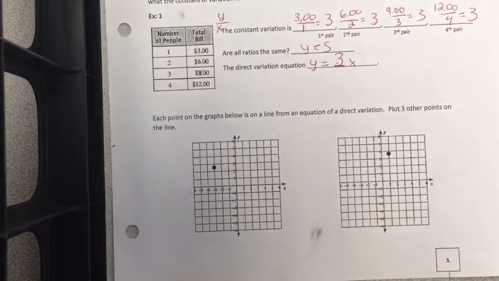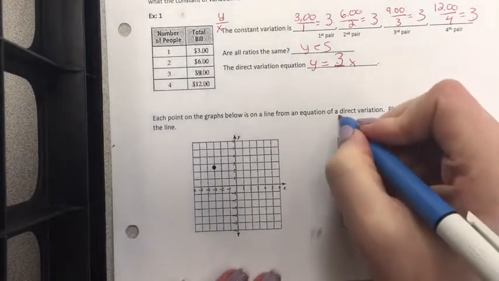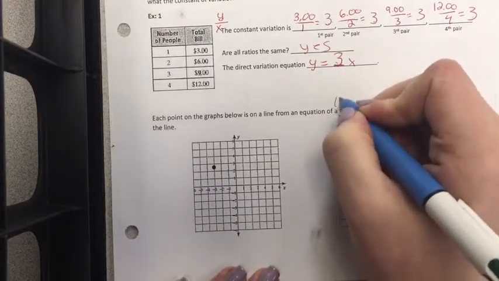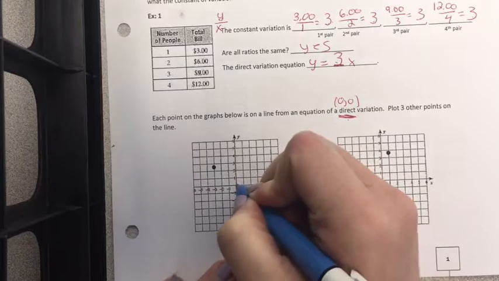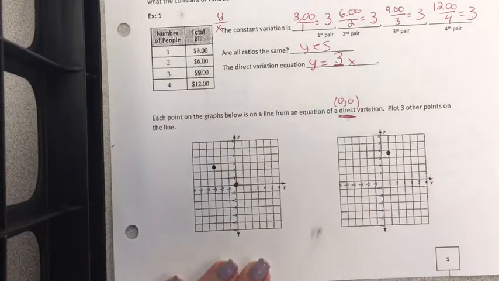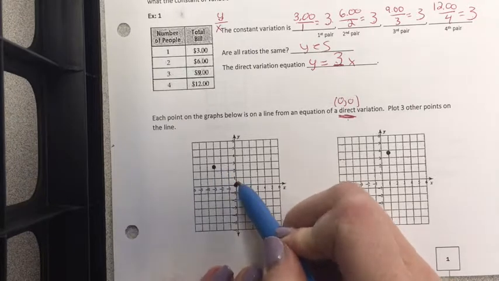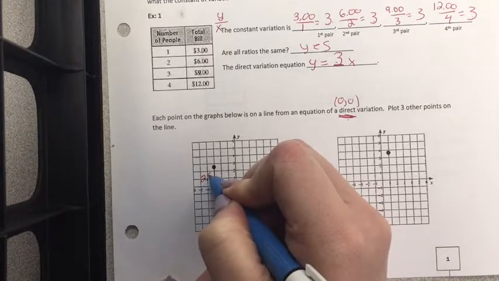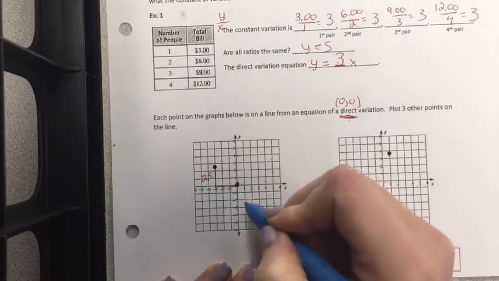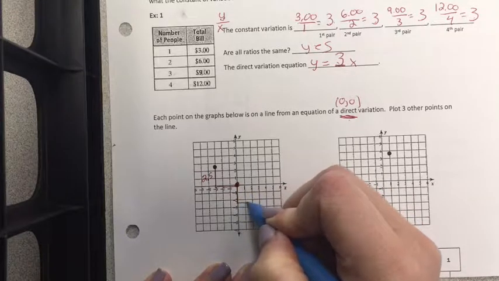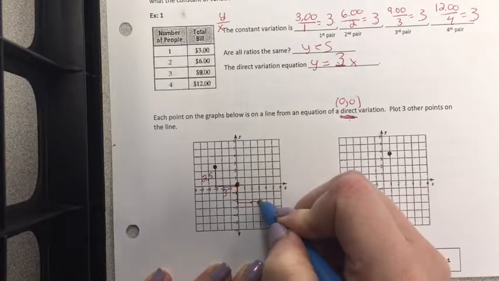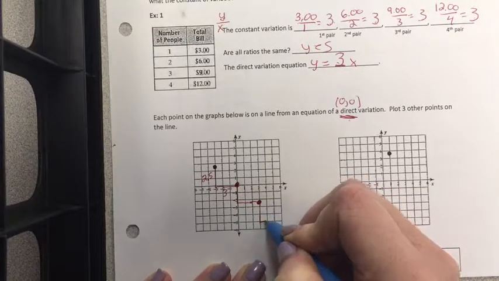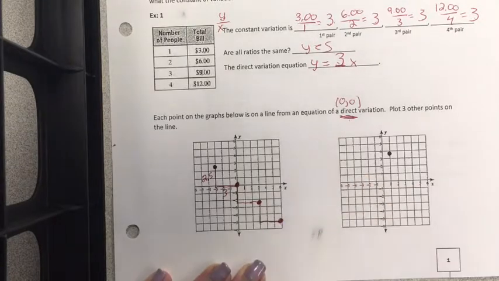So it says each point on the graphs below lie on a line from an equation of a direct variation. And this is plot 3 other points. So we know that direct variation has to go through 0, 0. So we know it has to go through this point. Now we need to figure out, how do I get from here to here? So it looks like I go down about 2.5 spaces and then over 3 spaces. So I'm going to do that again. Down 2.5 spaces and over 3. So there's one of my other points. And then again, I'm going to go down 2.5 spaces and over 3. So there's my 3 other points.